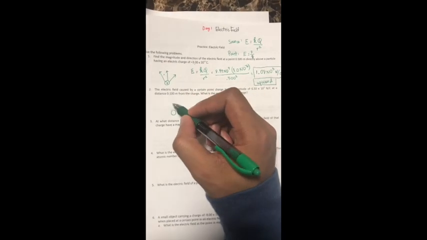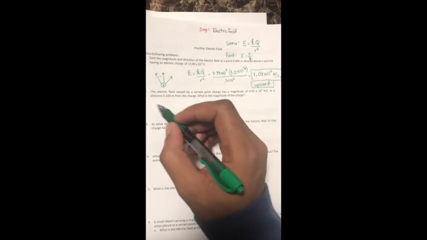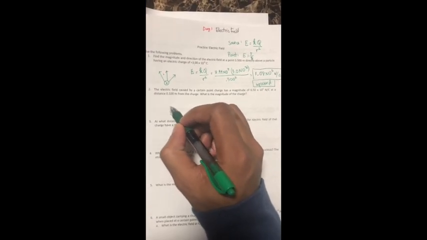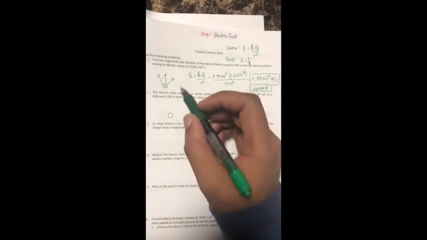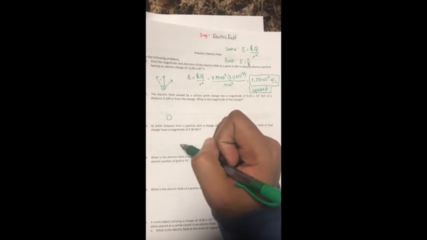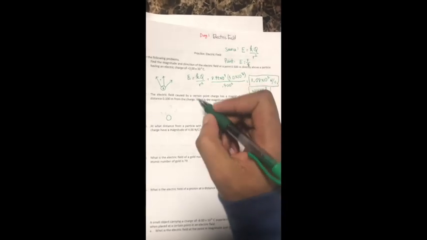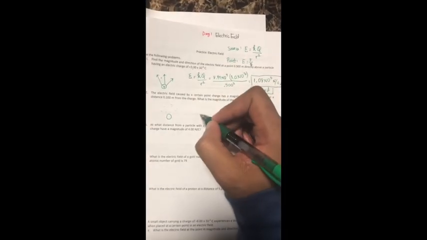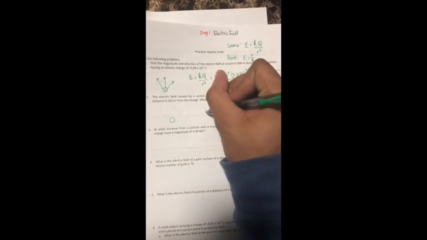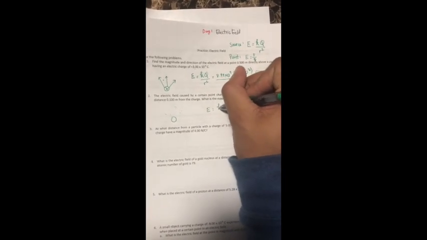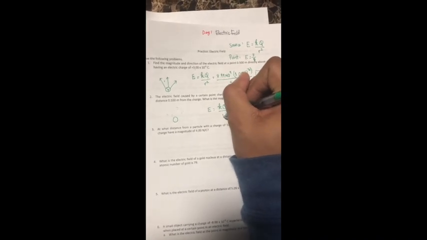We don't know if it's positive or negative, but we do know the magnitude of the electric field and the distance that it reaches. We're still talking about a source charge, so we're going to use the equation E is equal to KQ divided by R squared.